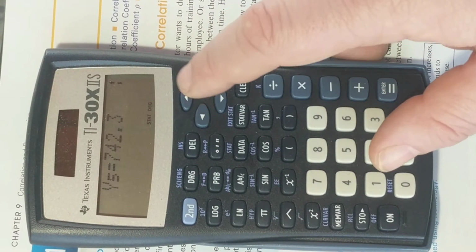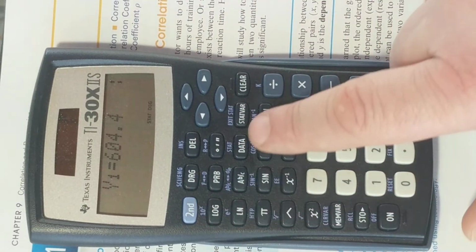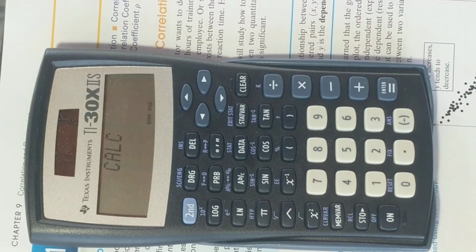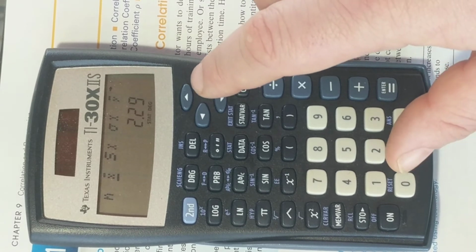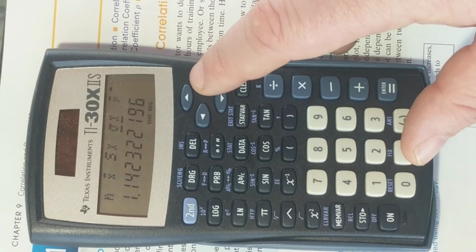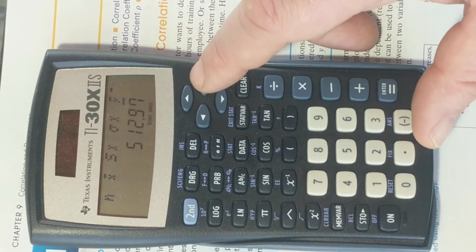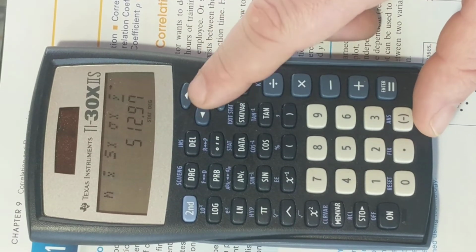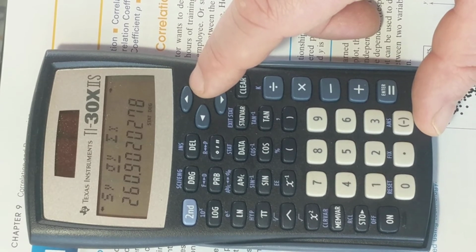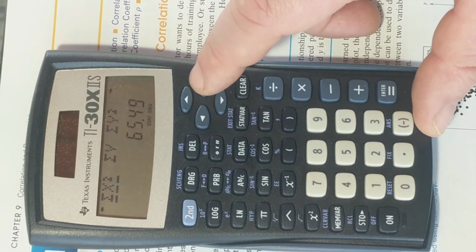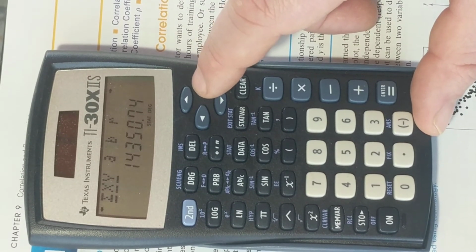And what we want to do is get our R value from this. So I'm just going back, double checking my values. To get our values, we go to Stat Var, and it calculates. It tells me I have 10 entries, gives me my average X value, the sample standard deviation of X, the population standard deviation of X, my Y average, my sample standard deviation of Y, my population standard deviation of Y, the sum of the X's, the sum of the X squareds, the sum of the Y's, the sum of the Y squareds, and the sum of X times Y.